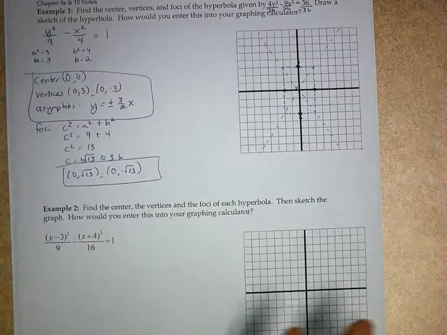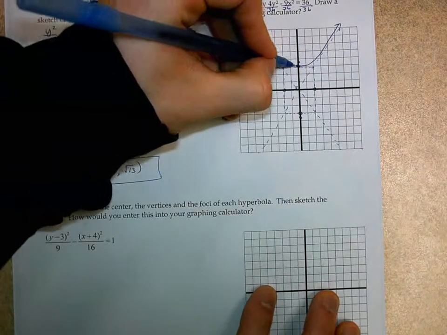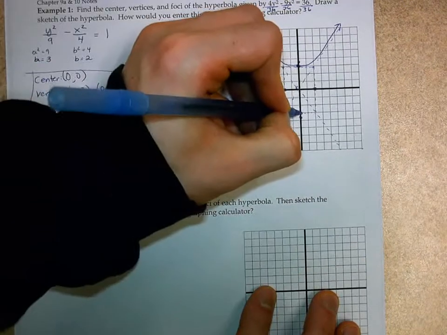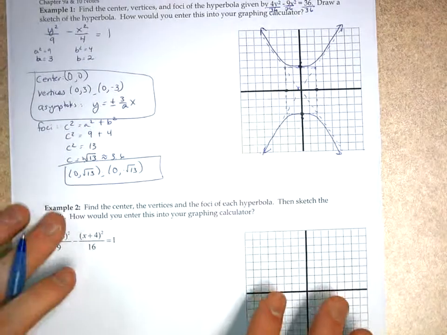So now I can draw a quick sketch of my hyperbola. It's going to go along my asymptotes, never crossing them, and I get my 2 branches.